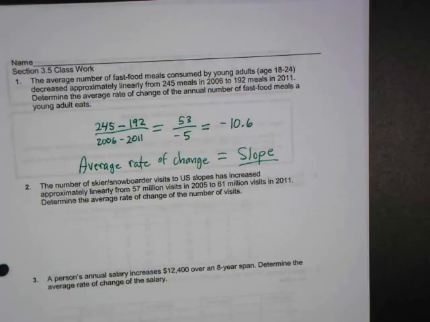It says the number of skier/snowboarder visits to the U.S. slopes has increased approximately linearly from 57 million visits in 2005 to 61 million visits in 2011. Determine the average rate of change of the number of visits. So you see those words, average rate of change. That means they want you to find the slope.